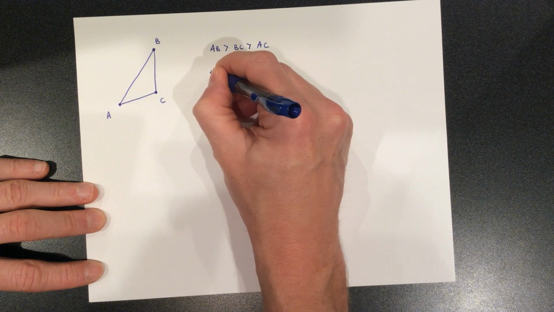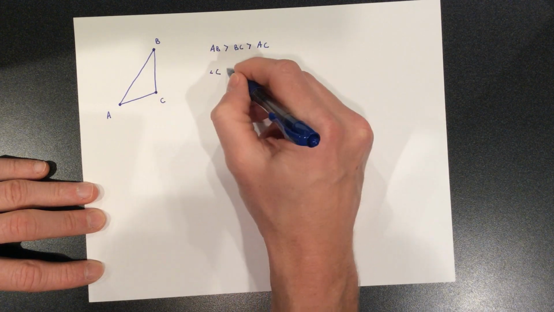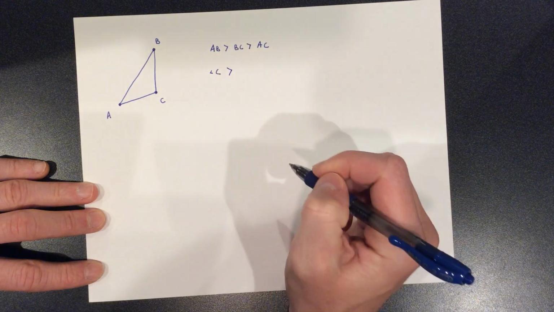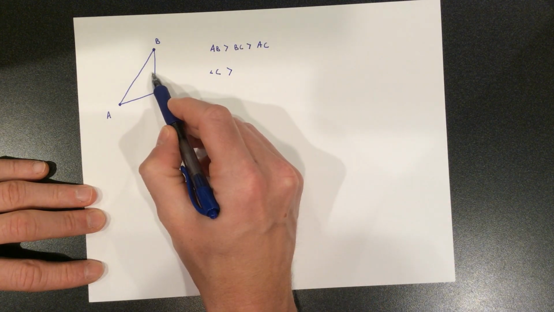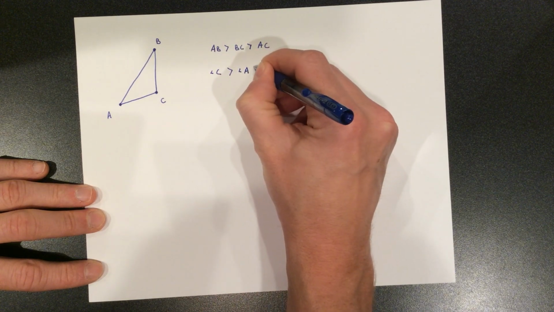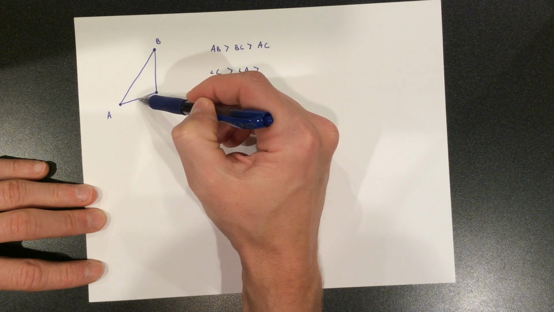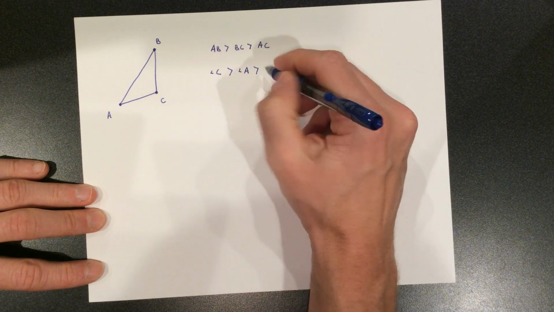So then angle C is the biggest. Then what's next? Well, this is the medium side, so then that's the medium angle. And then the smallest angle is across from the smallest side. Smallest side across from the smallest angle.